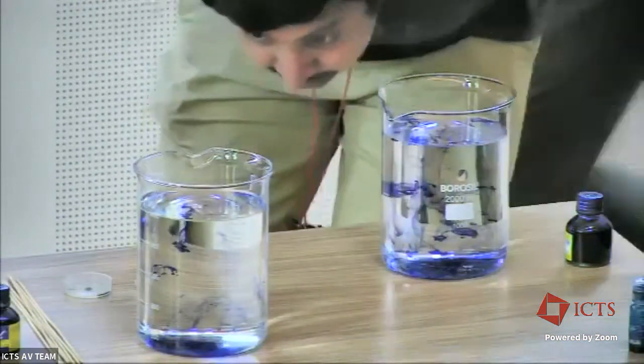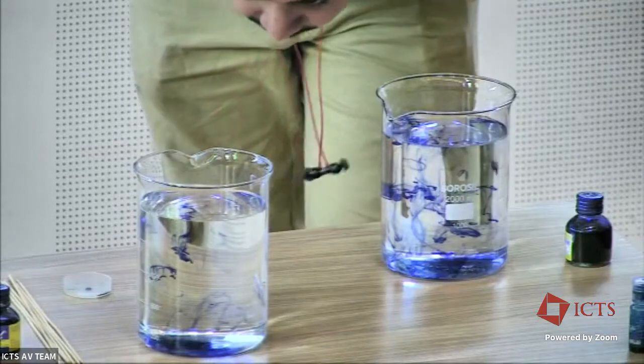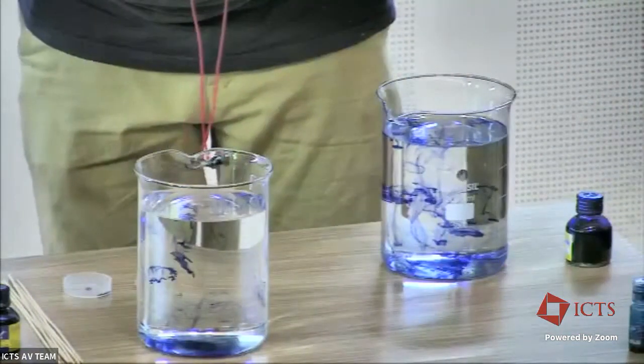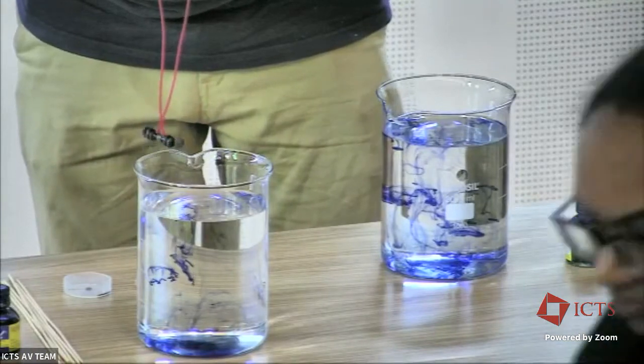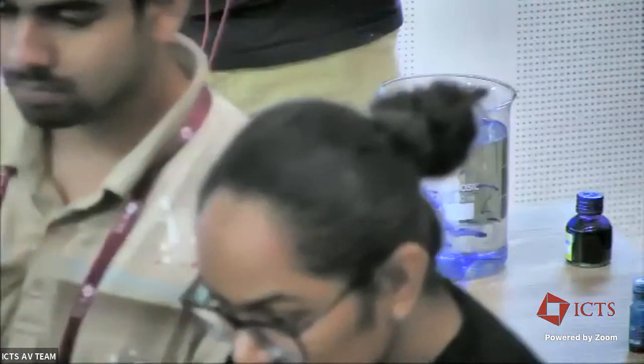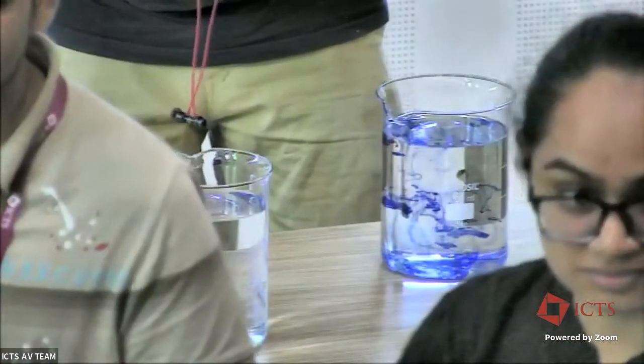You can come here also, Sam. Otherwise, they can't show it on the camera. Okay, let's move it. Or we can show it here only, with mobile.